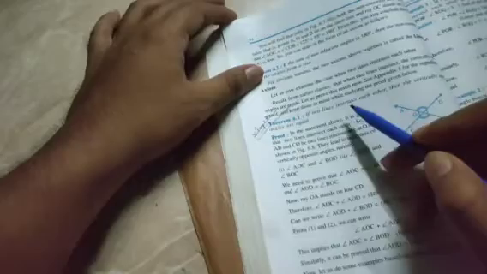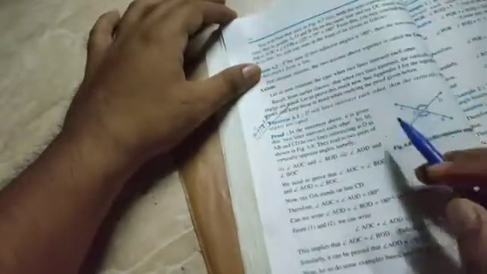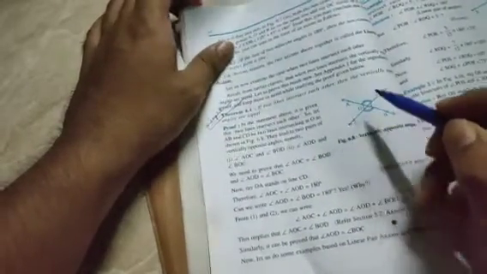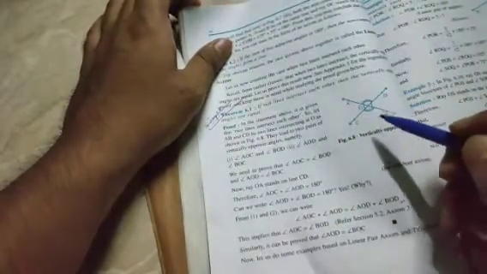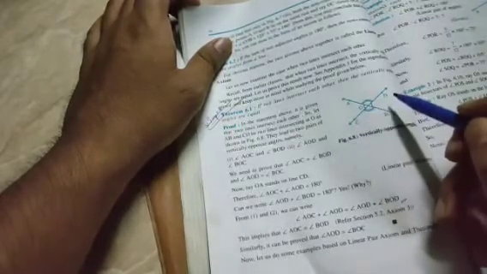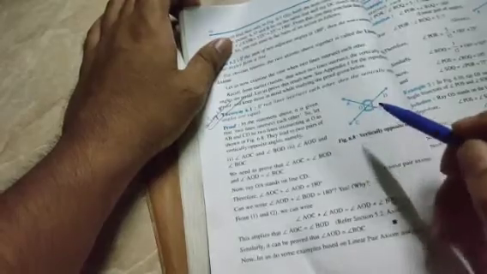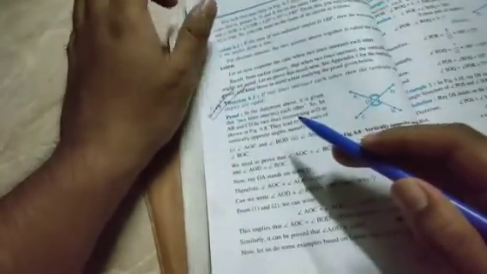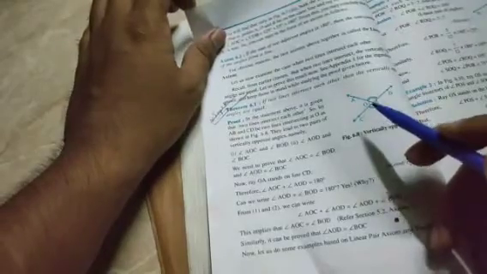So using that example, we have got another theorem. The theorem is what? If two lines intersect each other, then the vertically opposite angles are equal. That means angle AOD equals angle COB and angle AOC equals angle BOD. And we need to prove that, because this is a theorem. So by using the axioms, we have to prove theorem 6.1.